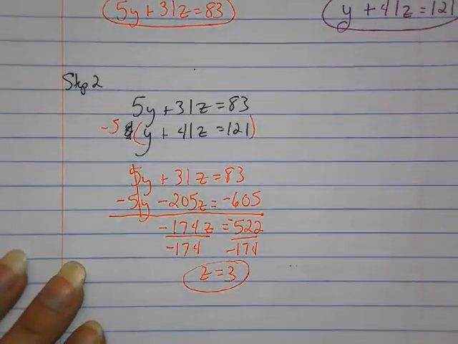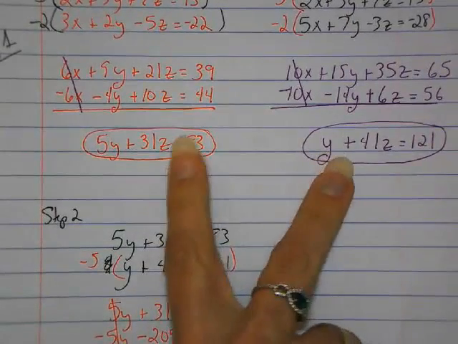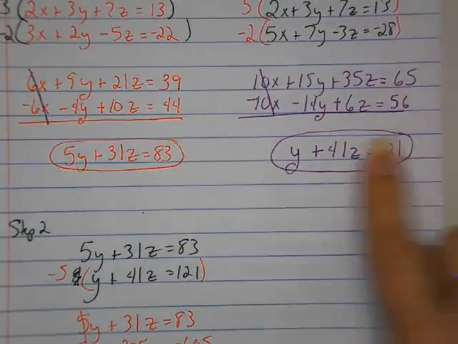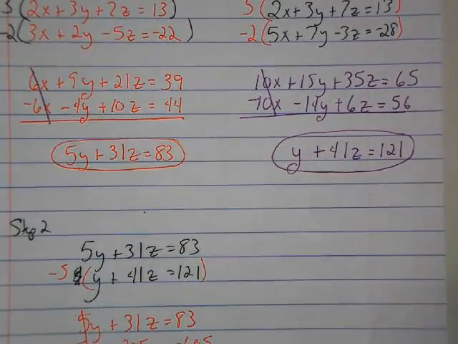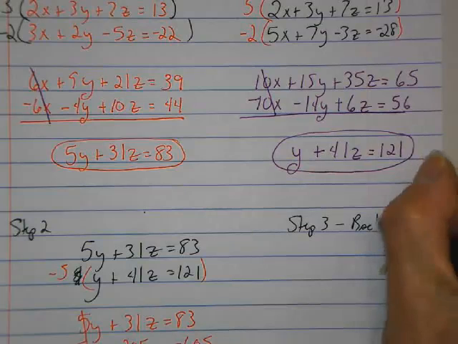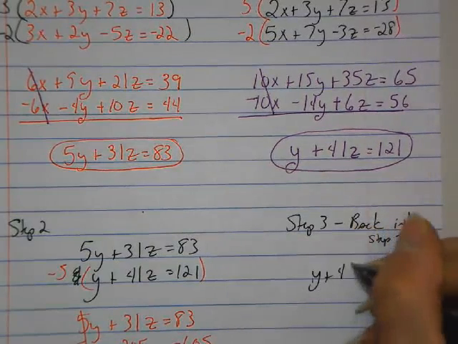Let's go back to the system. Pick an equation. What do you like? I think I'm going to roll with this equation over here, because it's already got y. Alright, so step 3. Back solve into step 1. So y plus 41z equals 121.